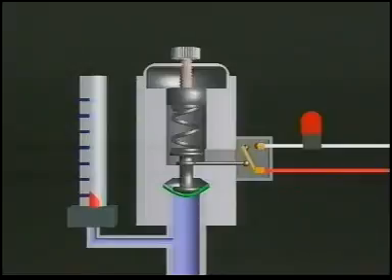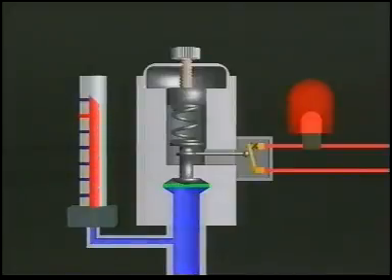And here is how it works. The pressure is exerted on a diaphragm or a piston. When an adjustable preset pressure is reached, a micro switch is actuated which closes the circuit, thus generating an electrical signal.